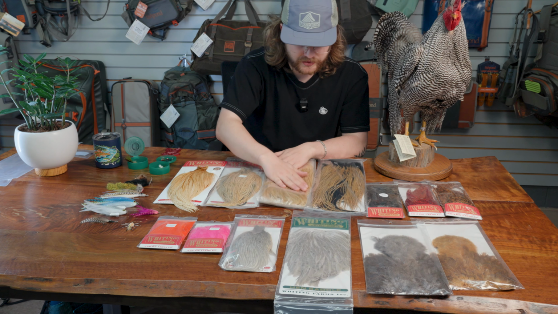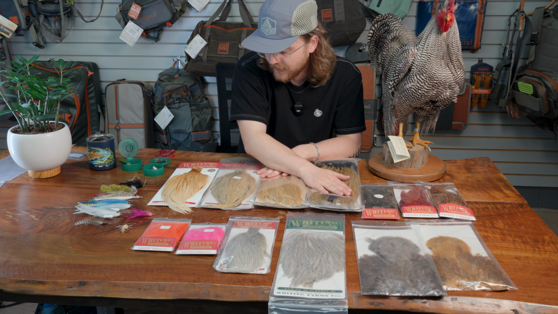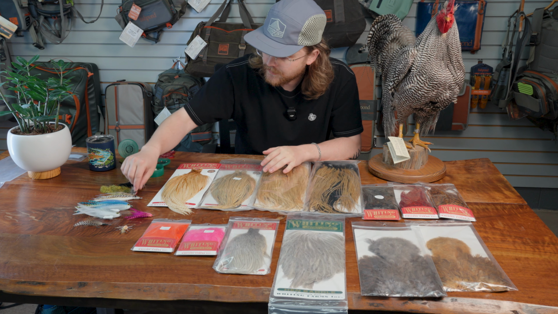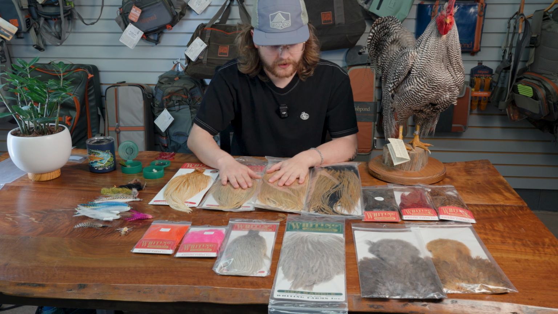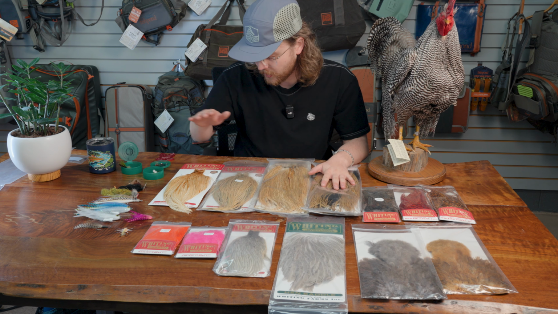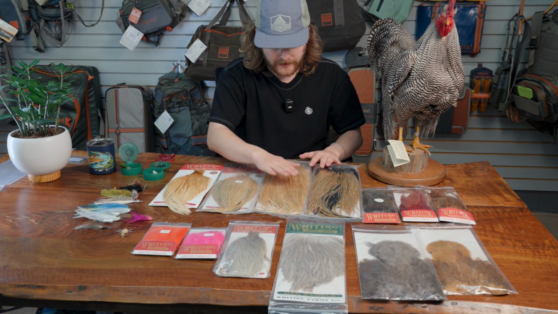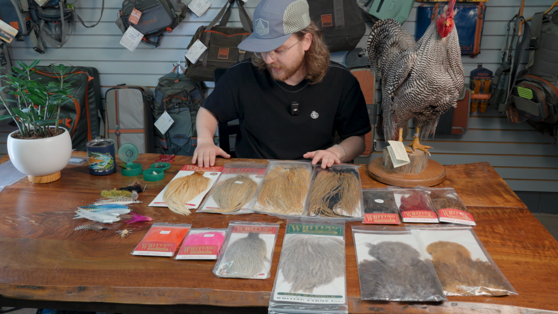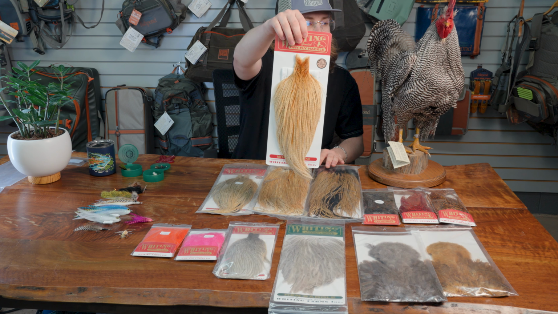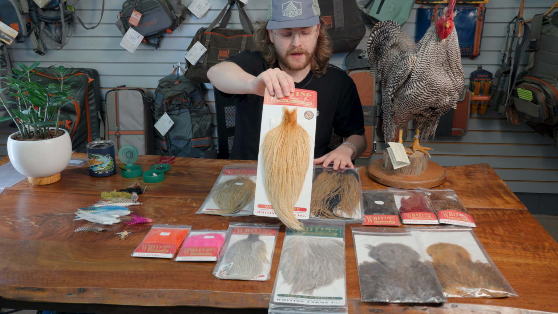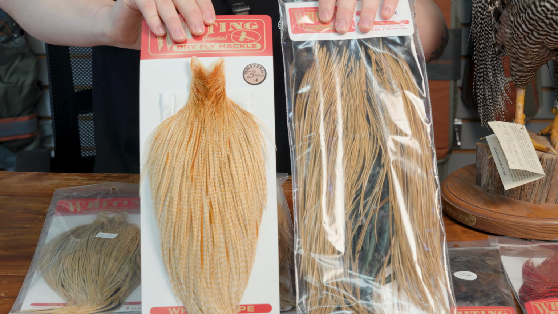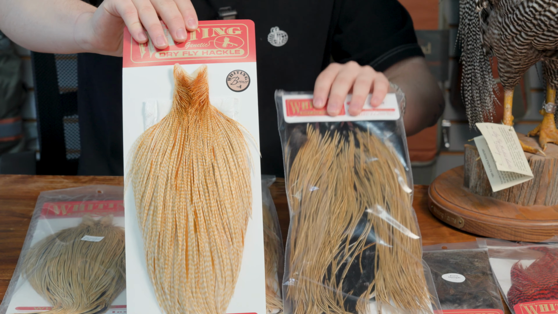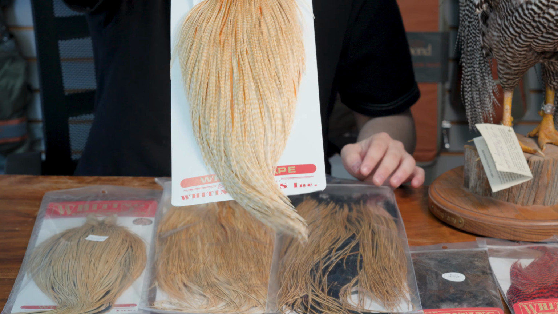So rooster stuff generally is always for dry flies. You can also use it sometimes for large streamers, but we're going to go slow here and start with the dry fly side of things. So rooster or dry fly feathers come in two different styles. It comes in what's called a cape or a saddle right here, and those are from different parts of the birds, and you buy them for different things. If you're a new tyer, I recommend you buy one of these.